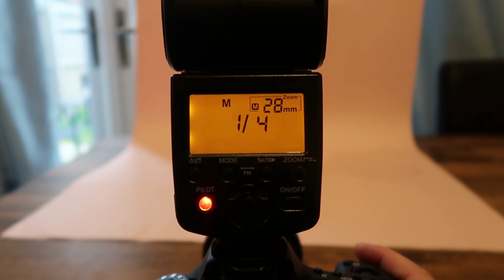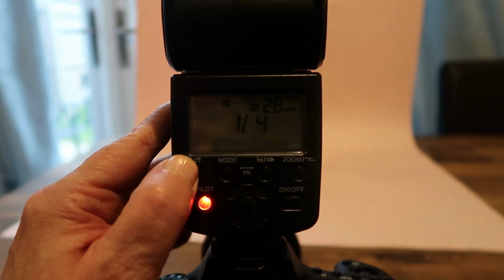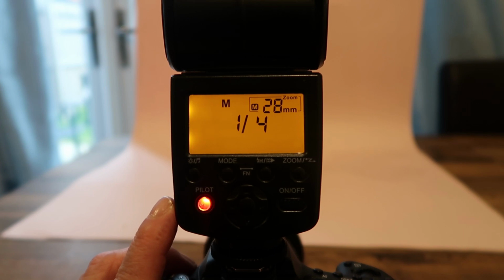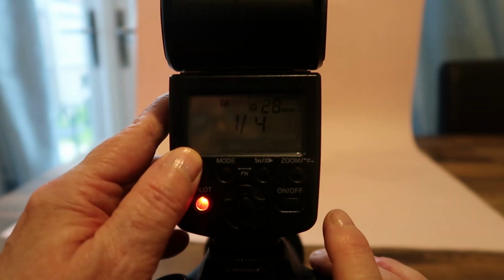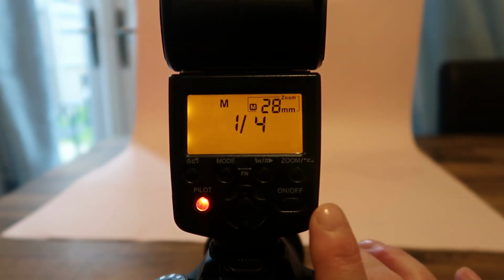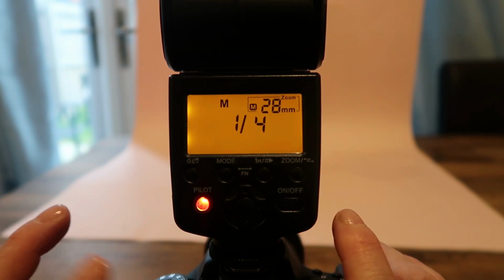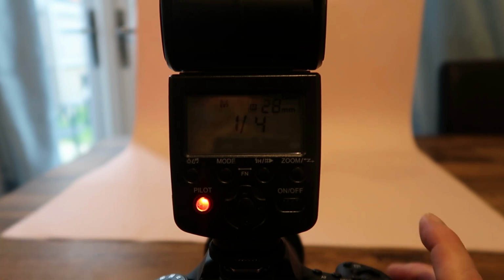So I've got the flash pointing at the ceiling, so it's not pointing directly at the flower. In my opinion, it's probably best to have the flash pointing at the ceiling if you're taking any kind of still life indoors. So that's an introduction of using a speed light and using the inbuilt flash.